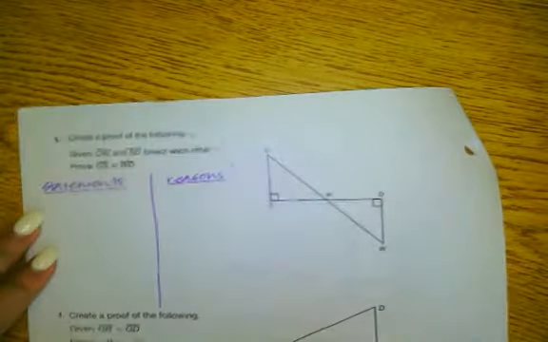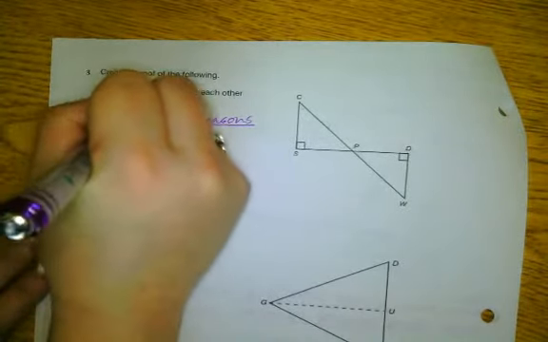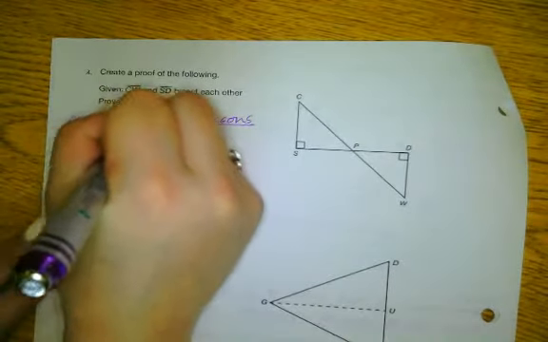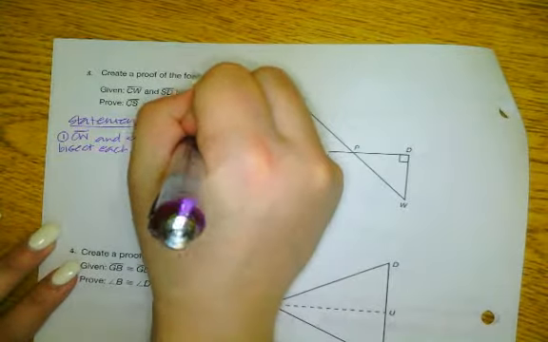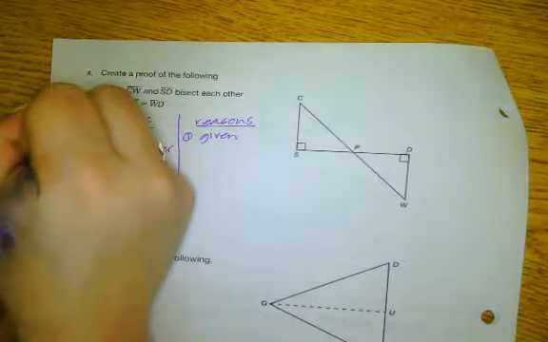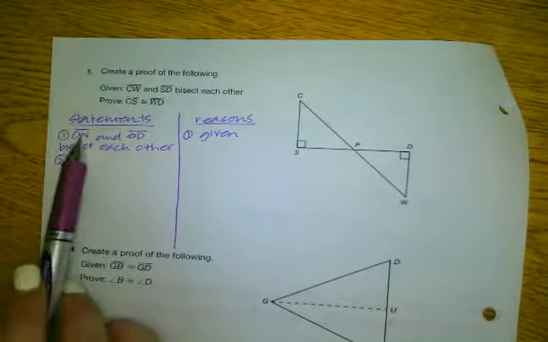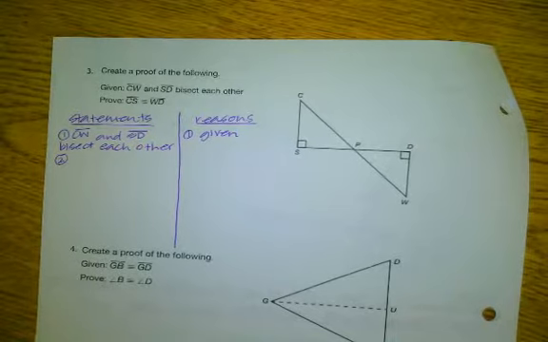Okay, your first statement is always your given. So CW and SD bisect each other. When things bisect each other, it is completely different than them just intersecting each other. Okay, so make sure you know the difference. Okay, your second step usually will go along with something that your first step or your given said. Okay, so when CW and SD bisect each other, what happens? What's congruent?